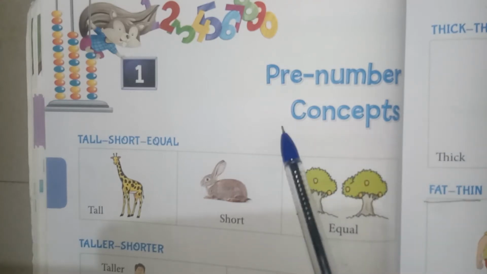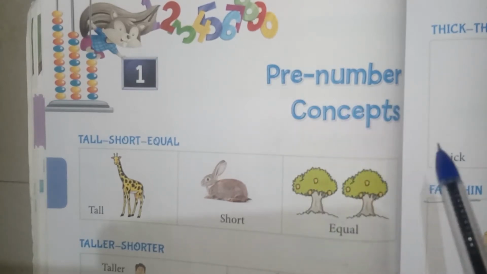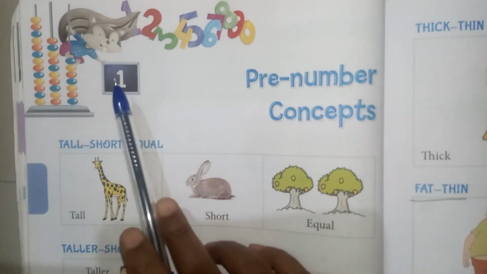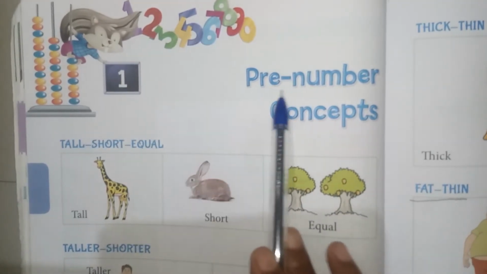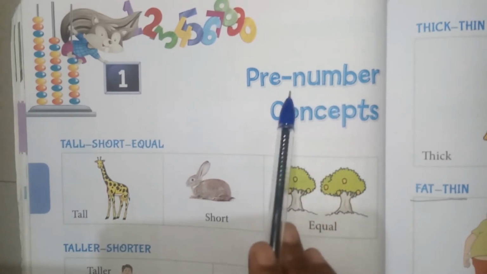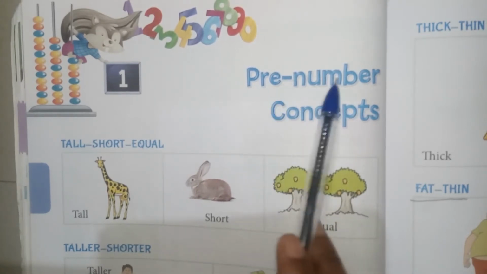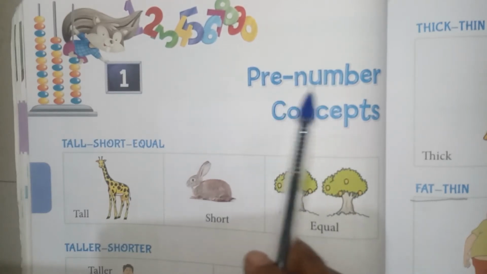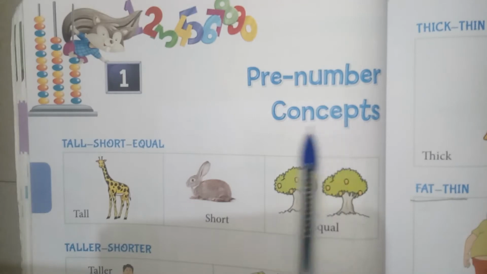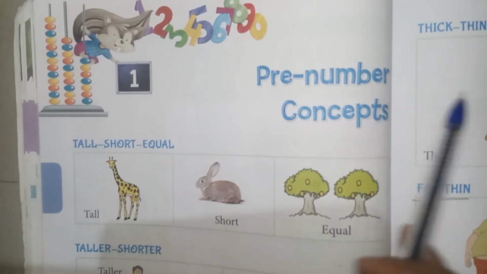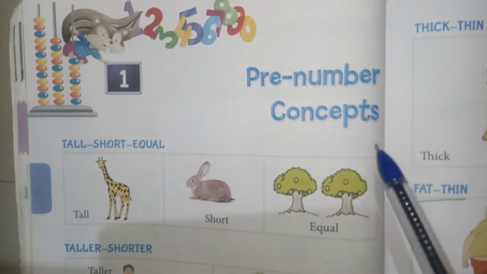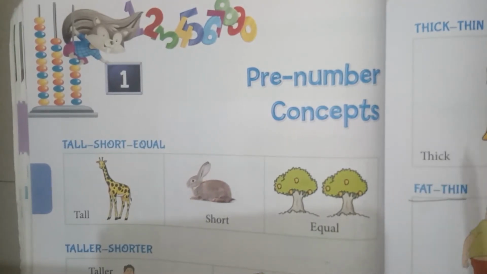Yes, this is our lesson number 1. Who will tell me what is the name of the lesson? See, this is our lesson number 1 and this is the name of our lesson. Pre-number concept. Yes, so here some concepts we are going to clear, which are very useful for you, and this is necessary for you to learn.